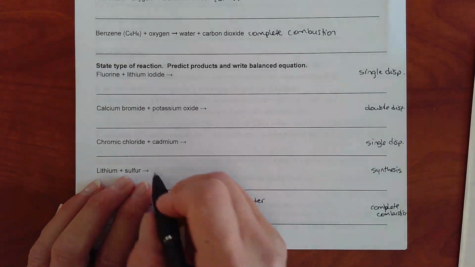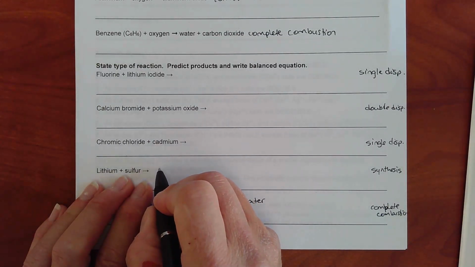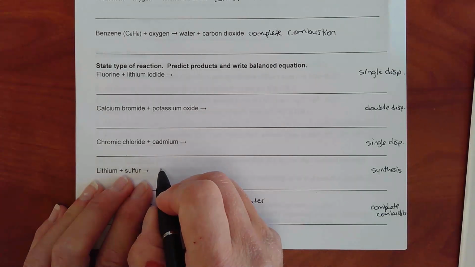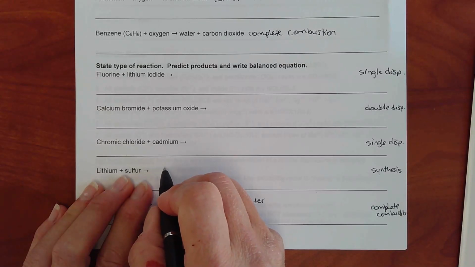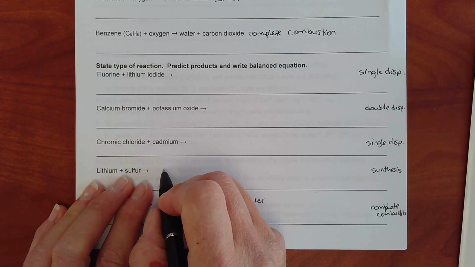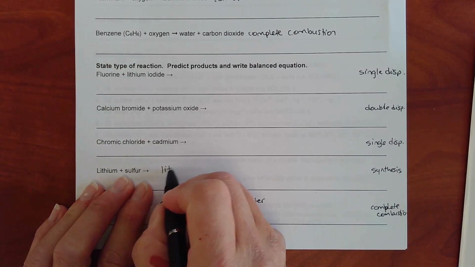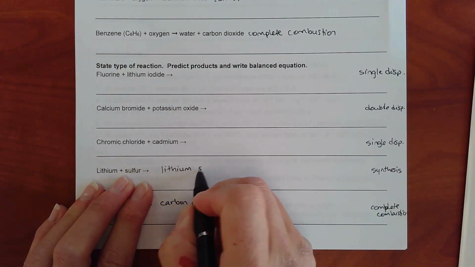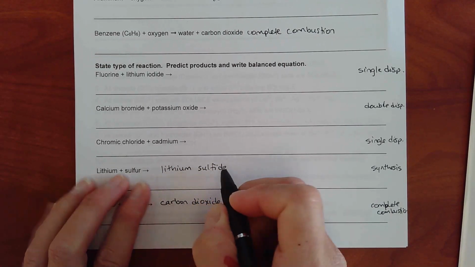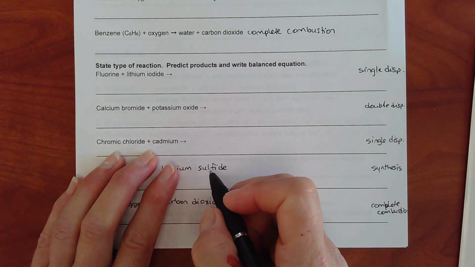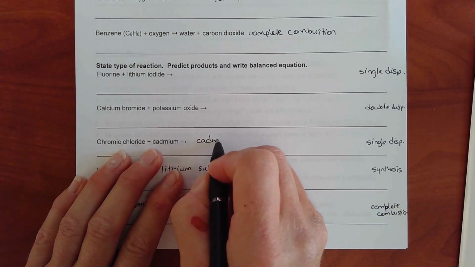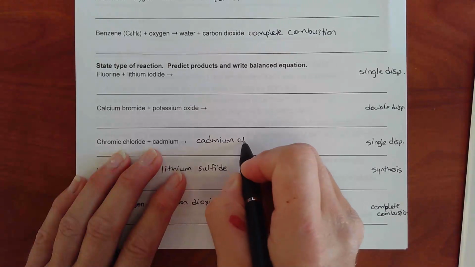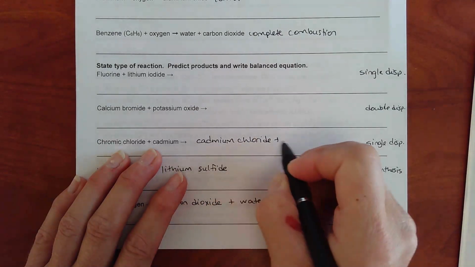Lithium plus sulfur yields. Think of these as ions. What are they going to make? What's the name of a compound made with lithium ions and sulfur ions? Lithium sulfide. Lithium sulfide. Chromic chloride plus cadmium will yield what? Cadmium chloride plus chromium.